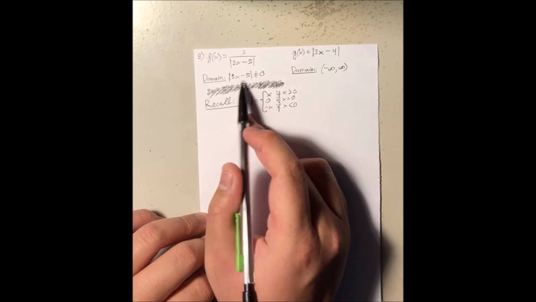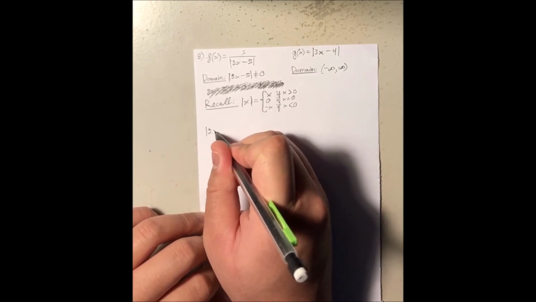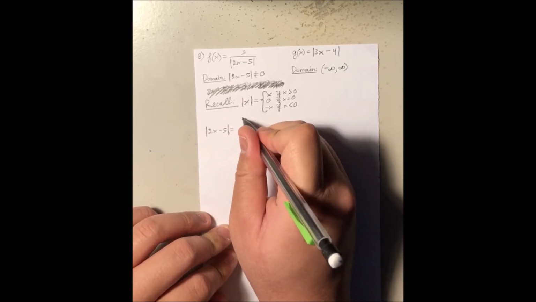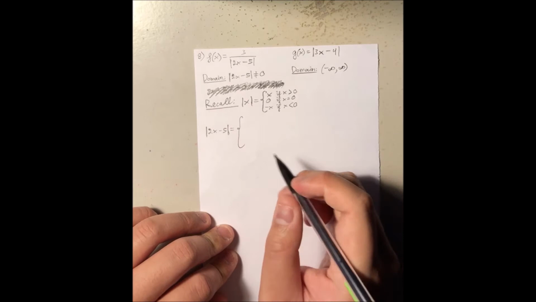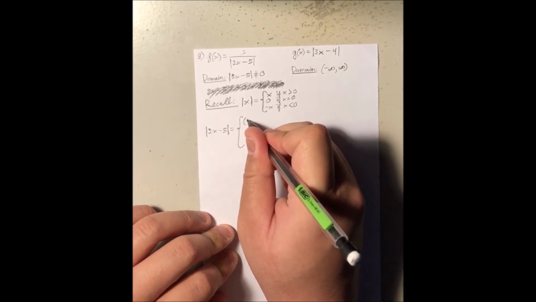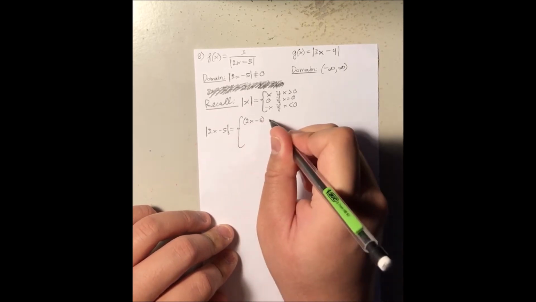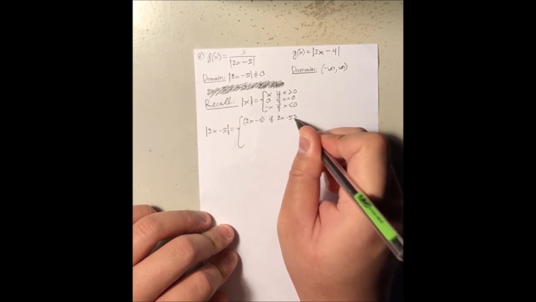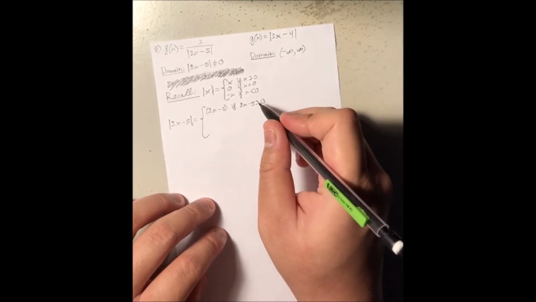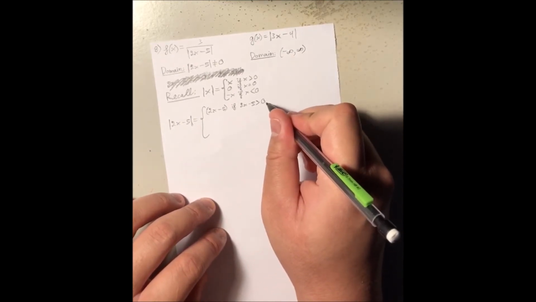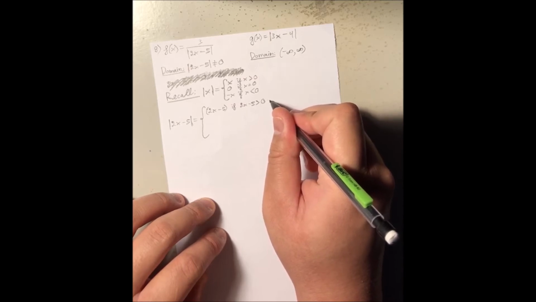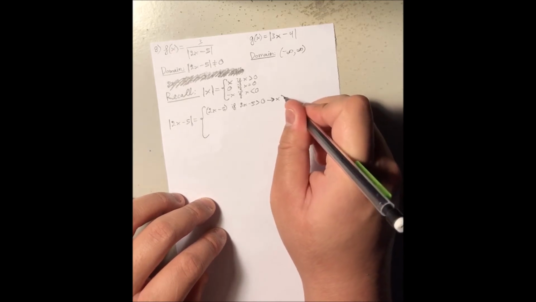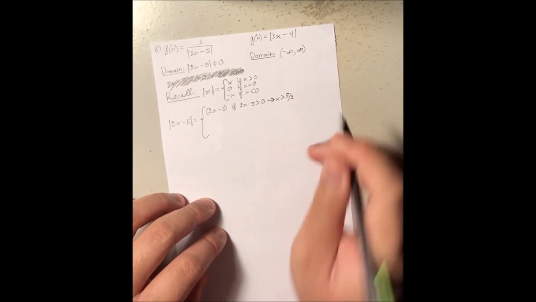Now, what about this? Well, if you have absolute value of 2x minus 5, then it can be written as a piecewise function of positive 2x minus 5 if 2x minus 5 is greater than 0. But this right here, if we solve for x, is going to give us x is greater than positive 5 over 2.